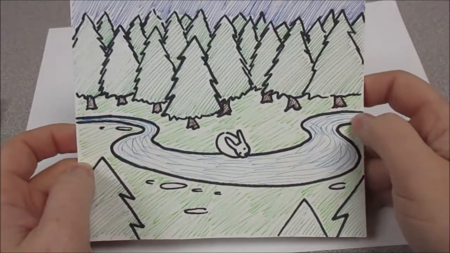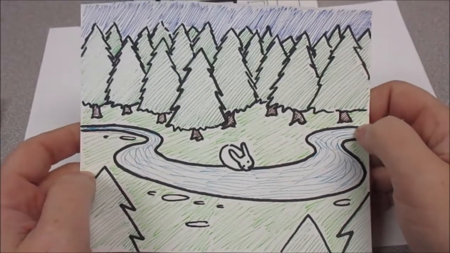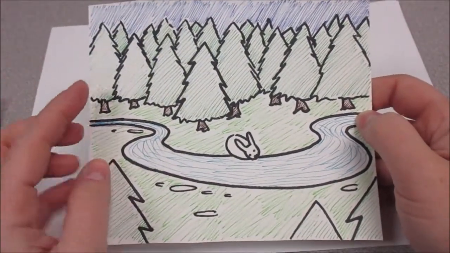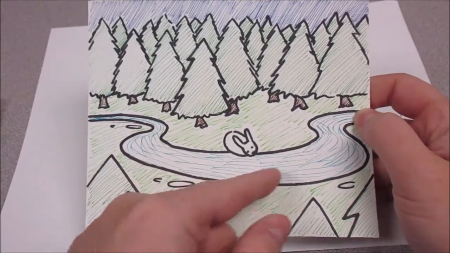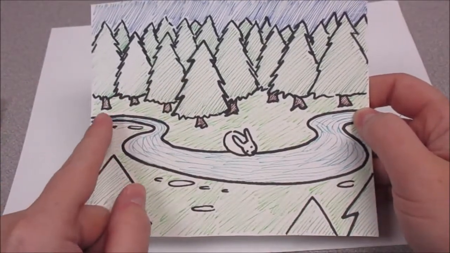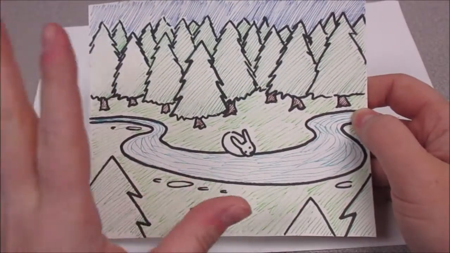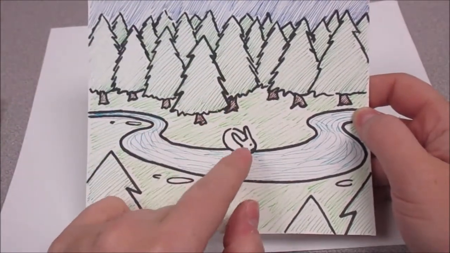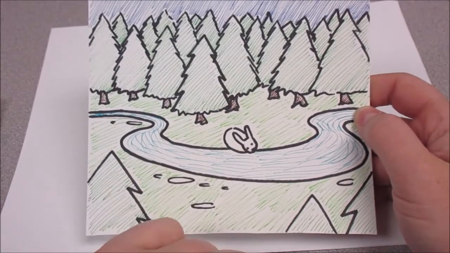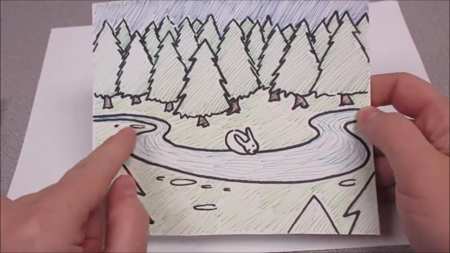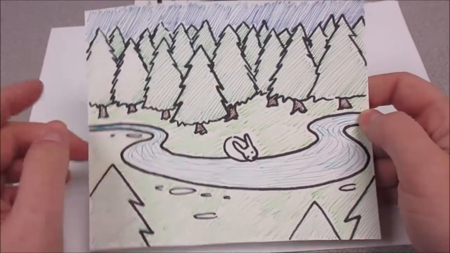So another example, this time with color, because I wanted to kind of show you that this works across all artwork. So I've made a little river here, and this river is giving us strong movement through the picture. So our eyes kind of go across, they focus on my focal point, which is the little bunny in the middle, which is very different, contrasting from the rest of my picture, and they kind of follow across.